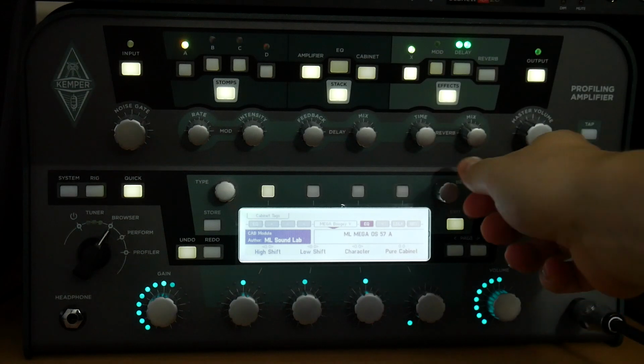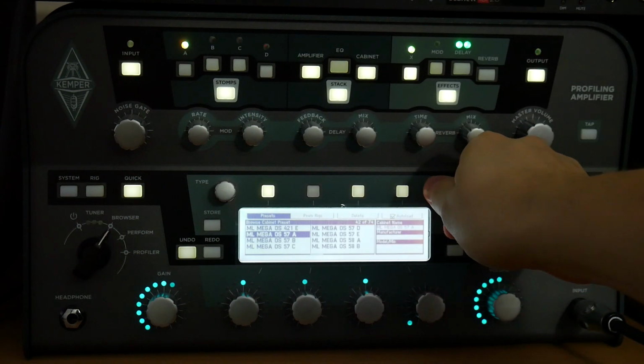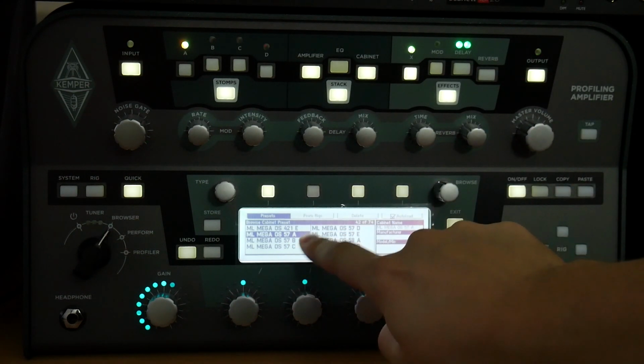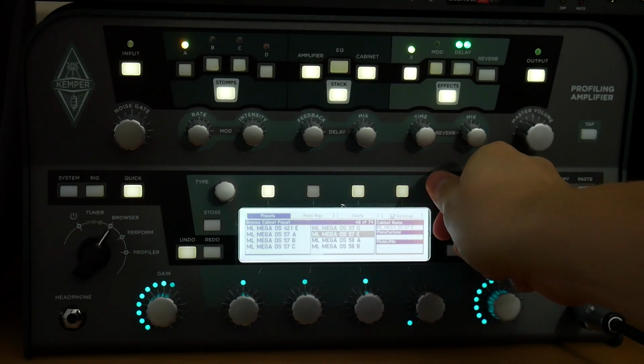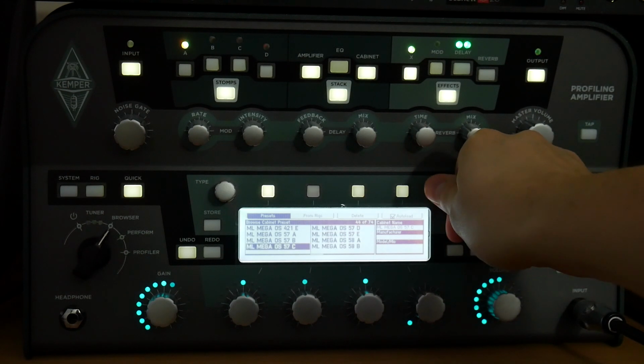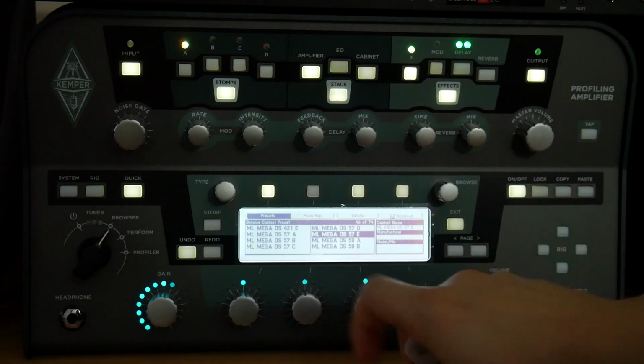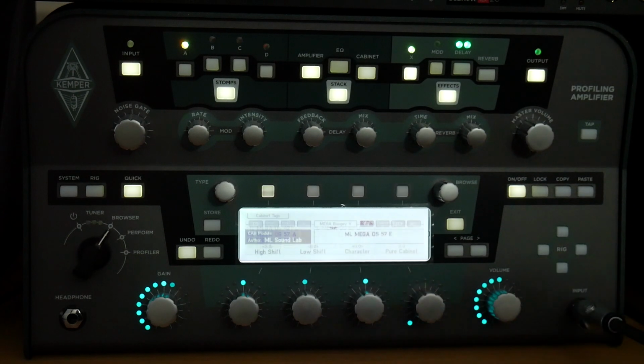And with these packs, what you're able to do is actually place the microphone. So from A to E, you will have different brightnesses for the microphone. So it's getting closer to the center of the speaker here. So if I have the microphone position 57E, it's going to be the brightest position for an SM57.